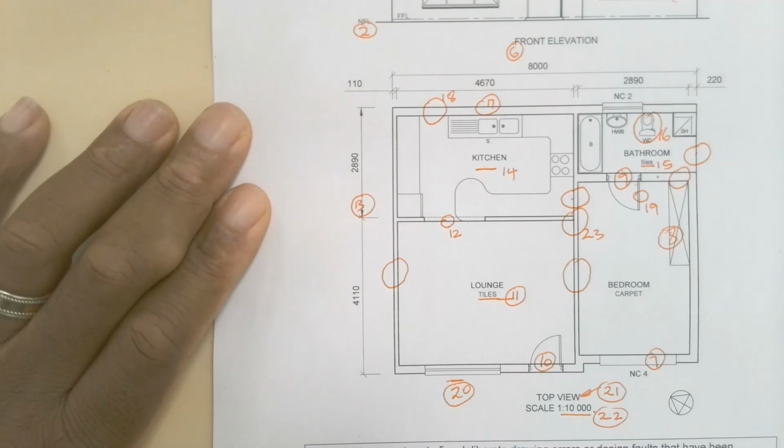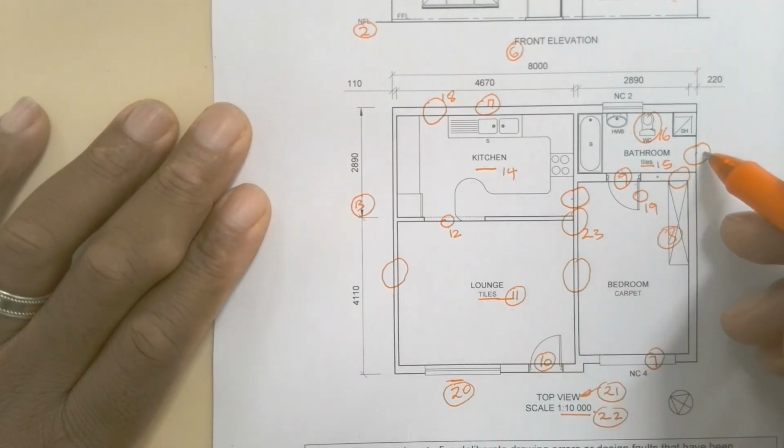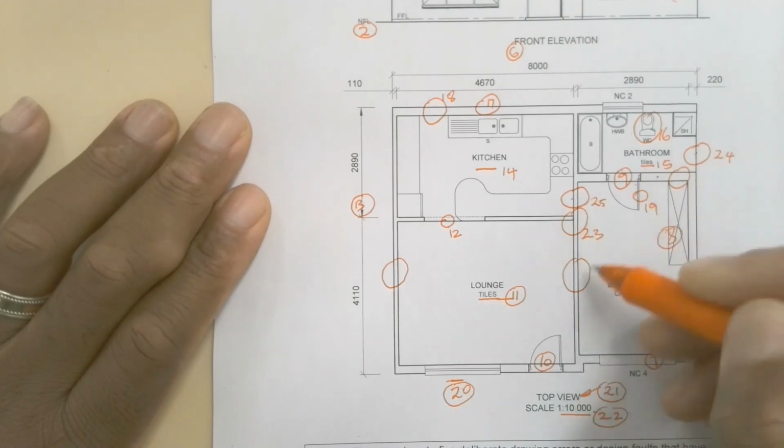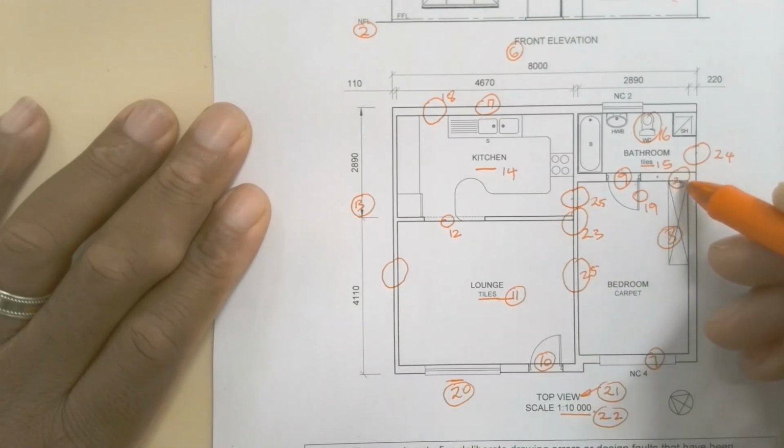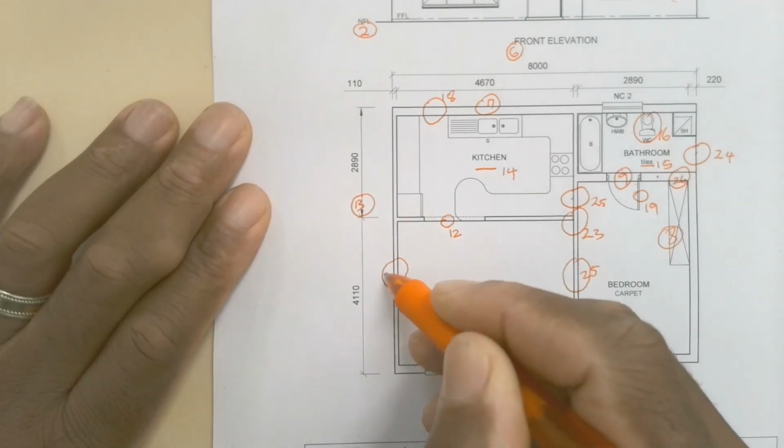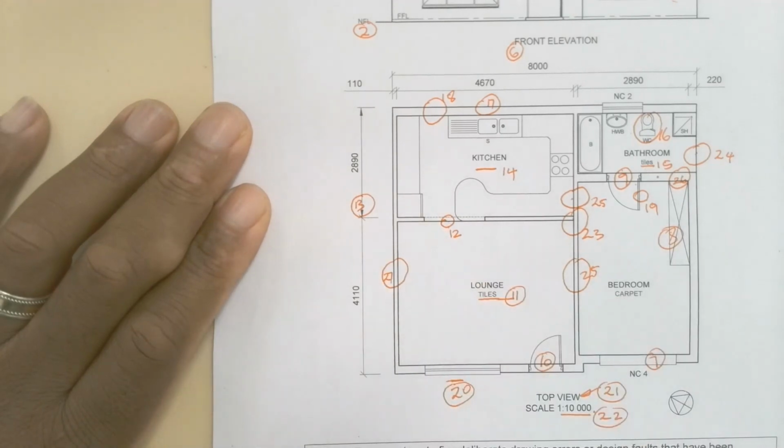So if we went as far as 23, then we need to continue with 24, 25. Then we have 26 there, then we have 27. So I have found 27 faults from the drawing.